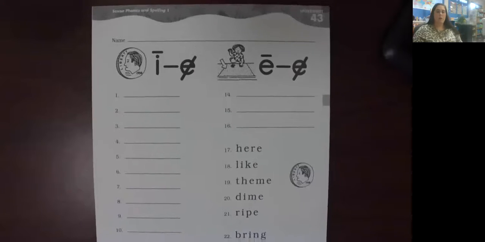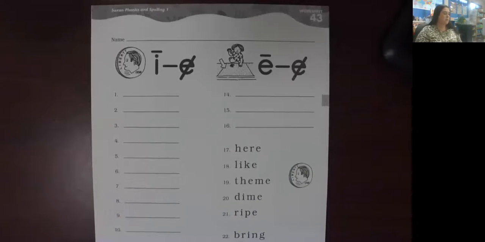Good morning. Okay, we're going to get started again with Saxon. We've already learned A consonant E, O consonant E, and U consonant E. Today we're going to learn I consonant E and E consonant E.